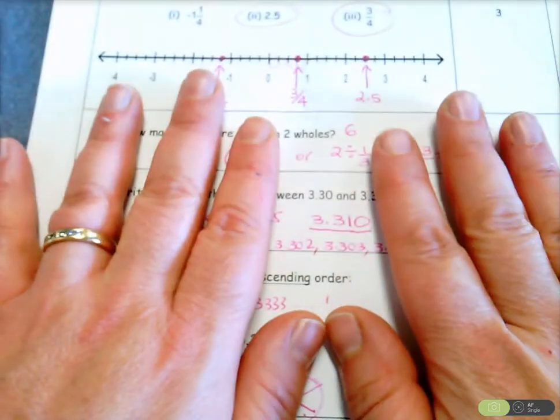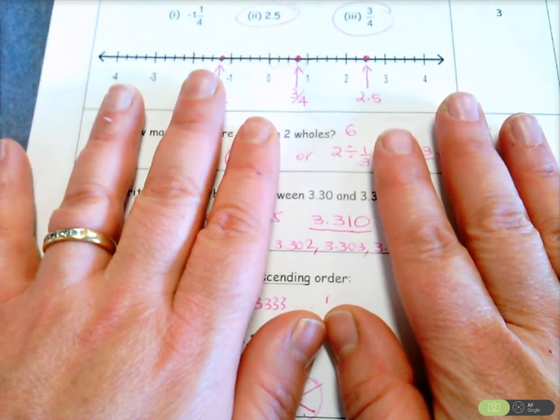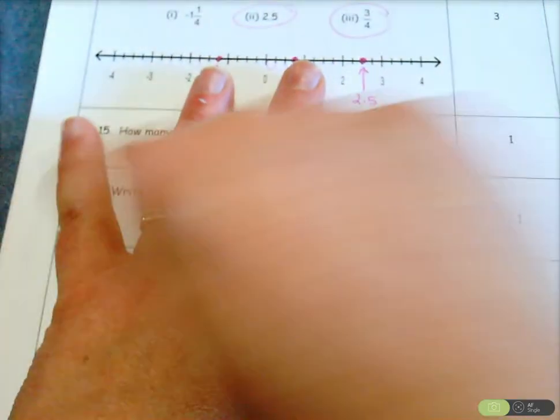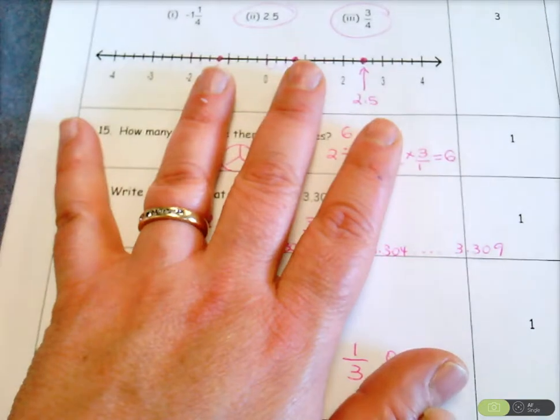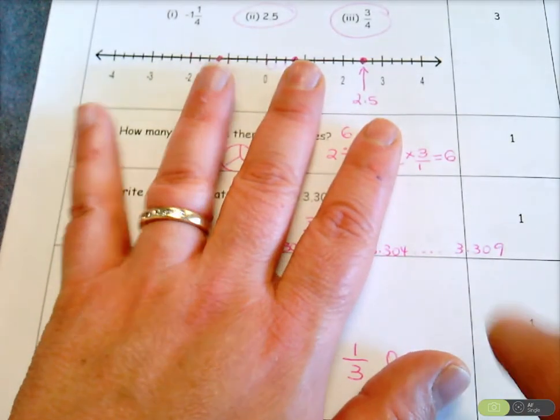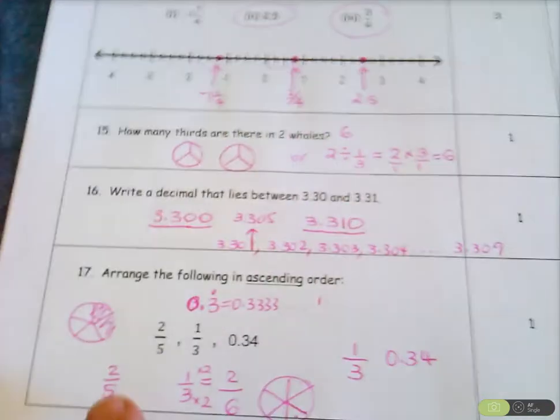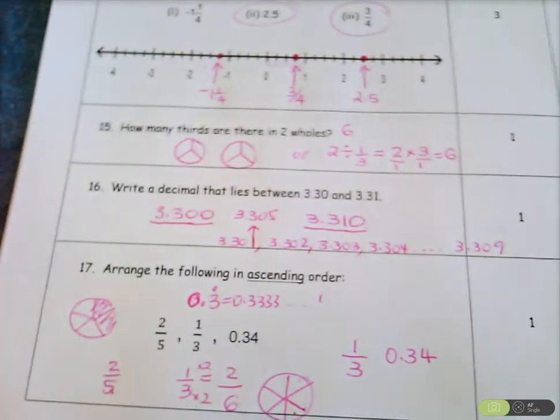If I've got 10 fingers, I've got tenths, or I go 0.1, 0.2, 0.3, 0.4, 0.5, 0.6, 0.7, 0.8, 0.9, 1. If I've got one hand, 1 whole broken up into 5 parts, each part is 0.2. 0.2, 0.4, 0.6, 0.8, 1. So 2/5 is 0.4.